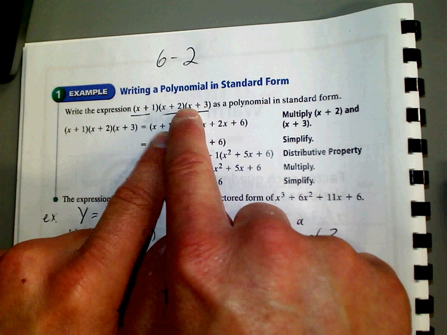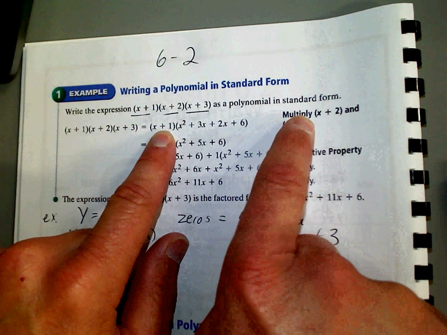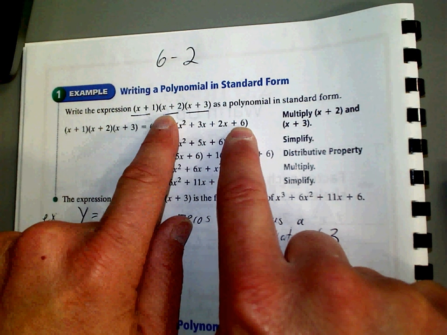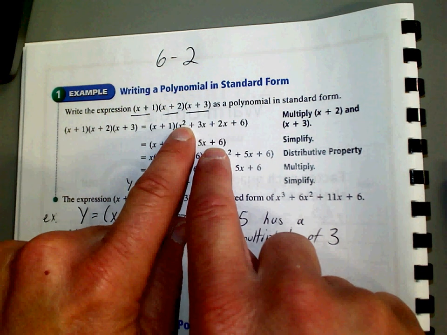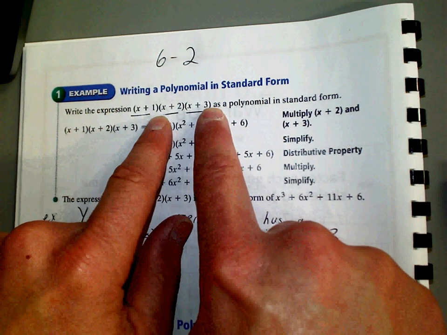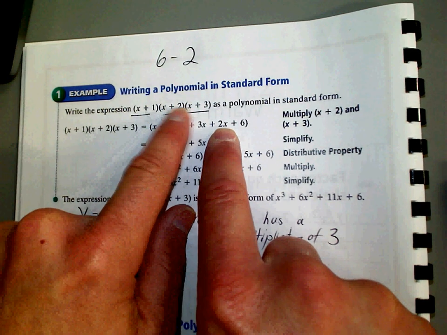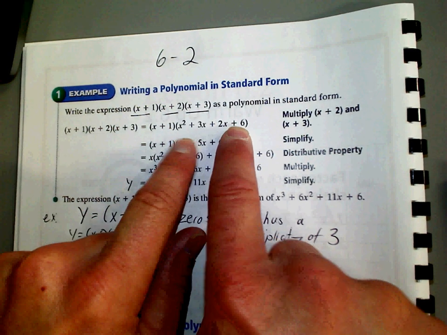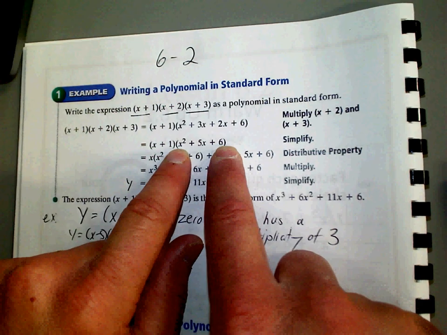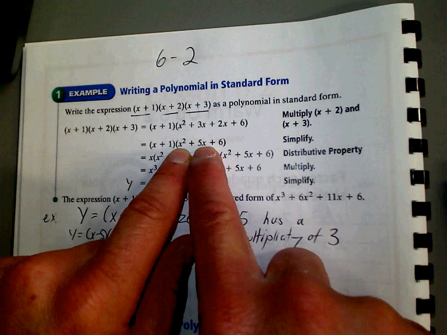of the factors and multiply them to start. So that's the FOIL process. X and x gives us the x squared. We have our 3x there. We have our 2x for our inners. And then the outers is 6, which combines the 3x and the 2x make that 5x.